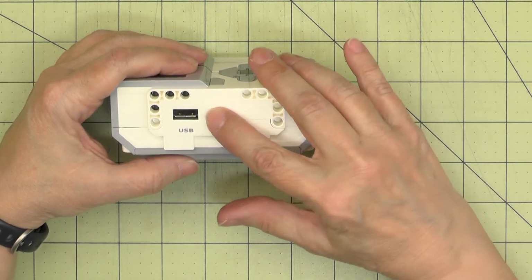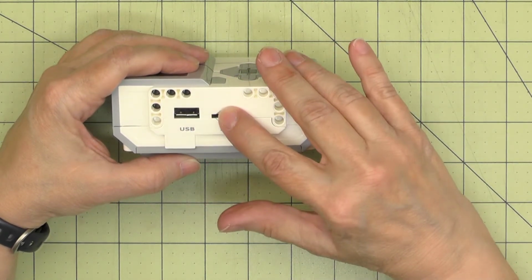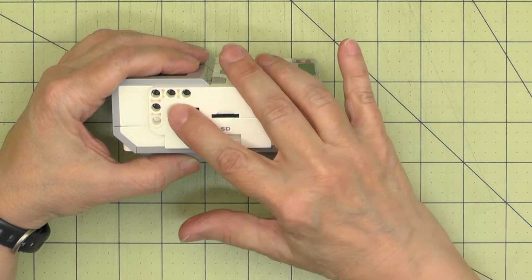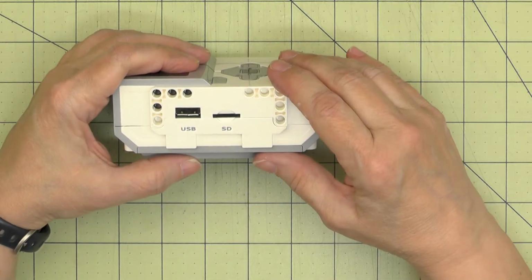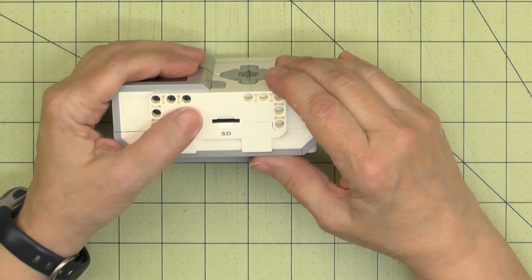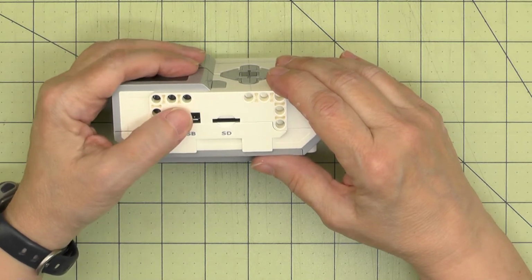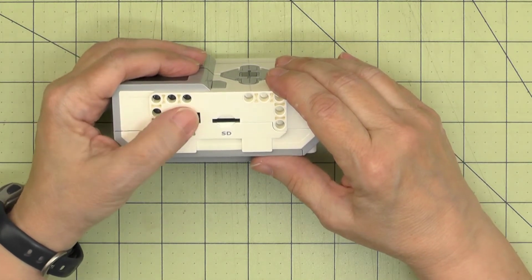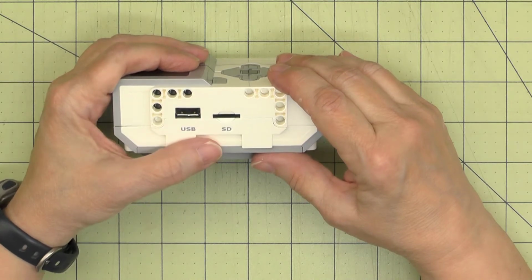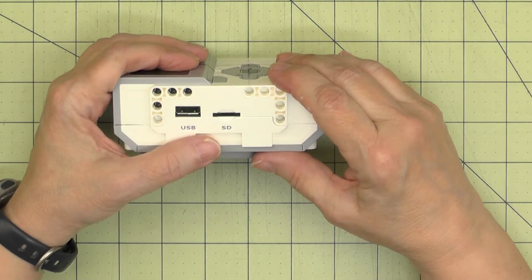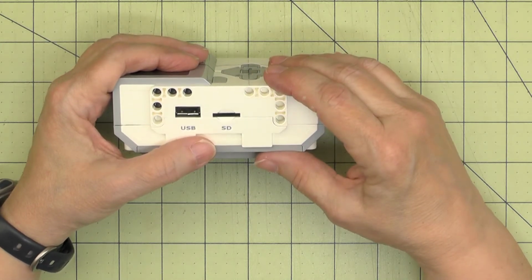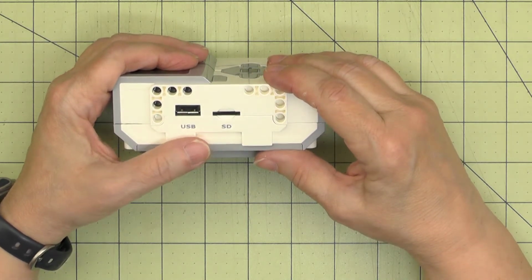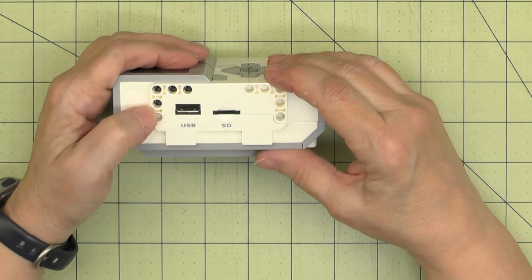Now there are 2 other holes on this side. The larger one on the left is a USB host port. Now that USB port is only used to add a Wi-Fi dongle or to connect other EV3 bricks to this brick. It is not used to connect the brick to a PC. We'll see the port that's used for that in a moment.